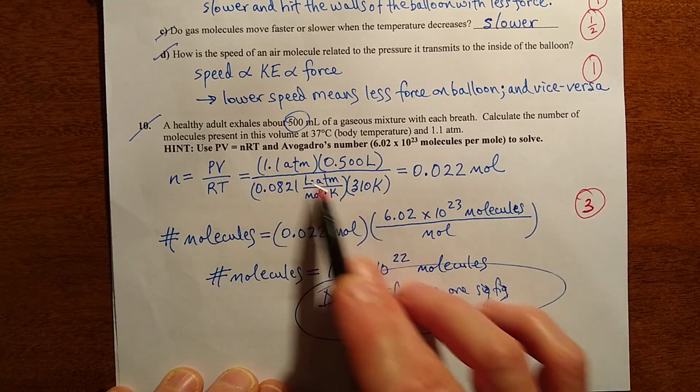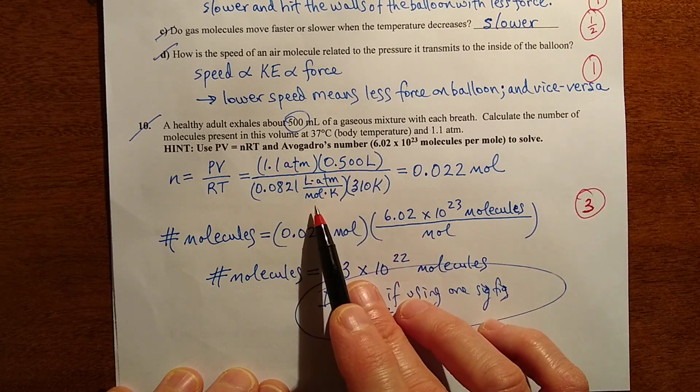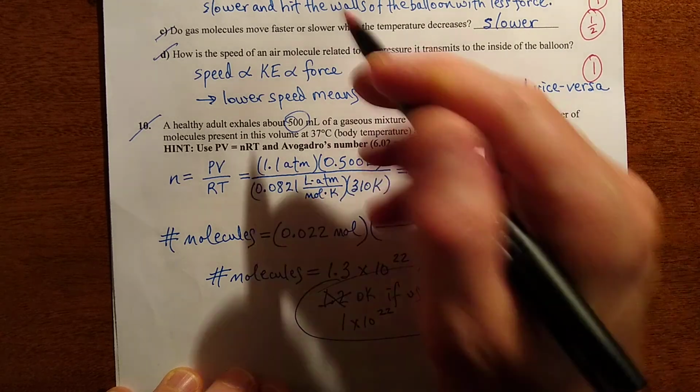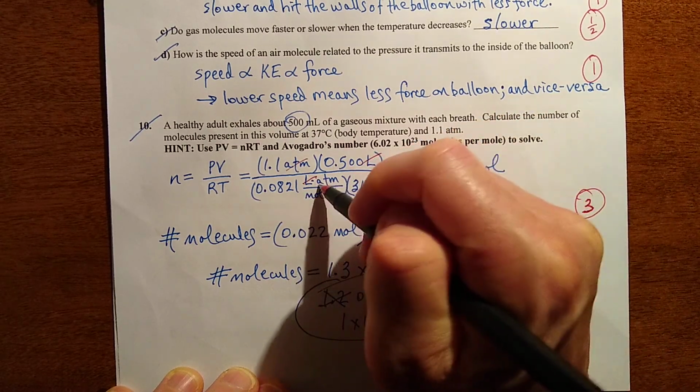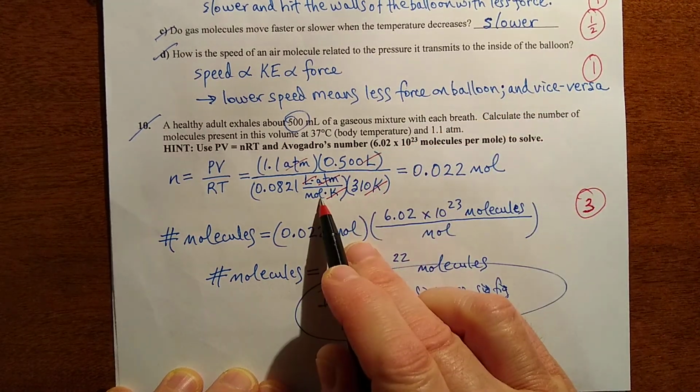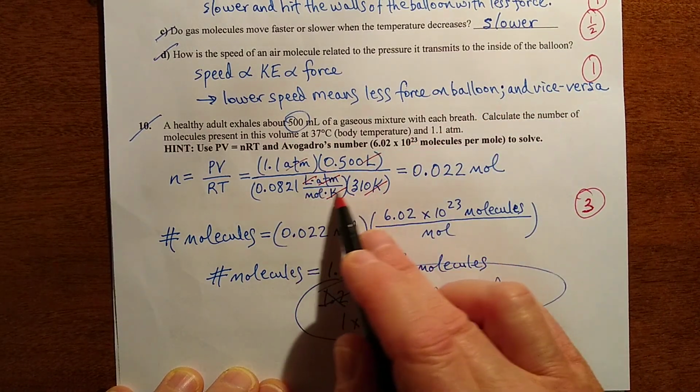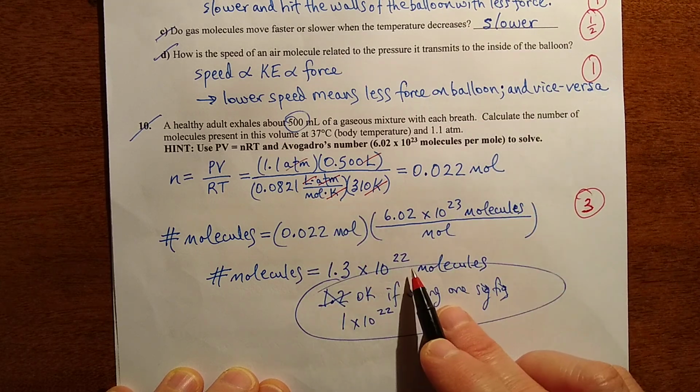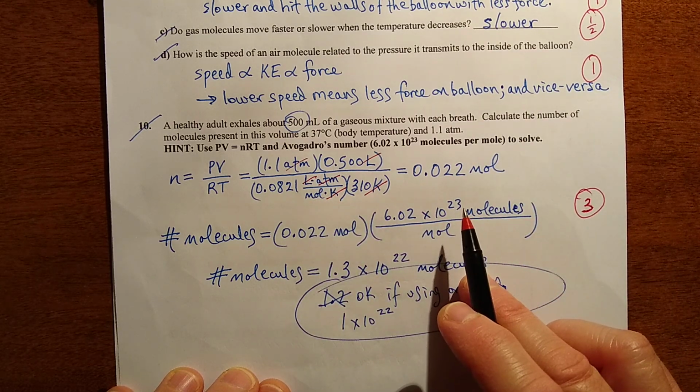You plug in PV divided by RT, and I wanted to see all the units because you can see how they all cancel out properly. Liters and atmosphere cancel. Kelvin cancels. You're left with mole units, which is in the denominator of a denominator, so it's really in the numerator. The unit conversion works out.